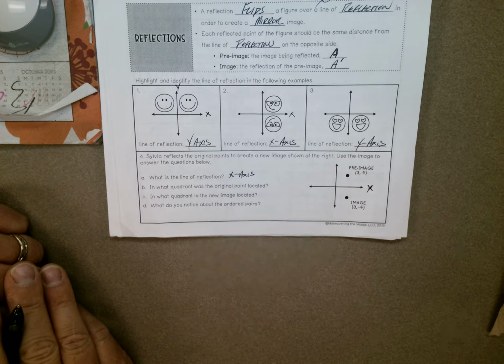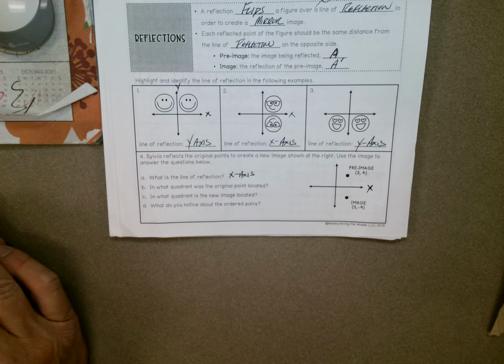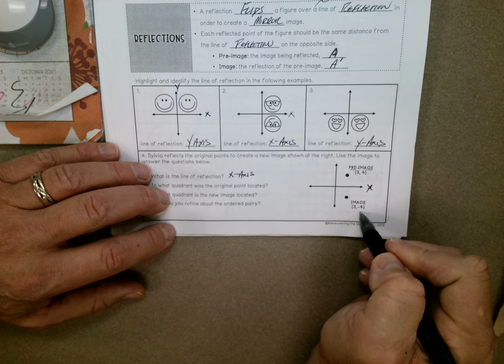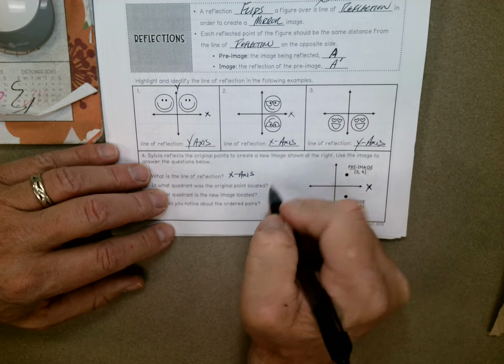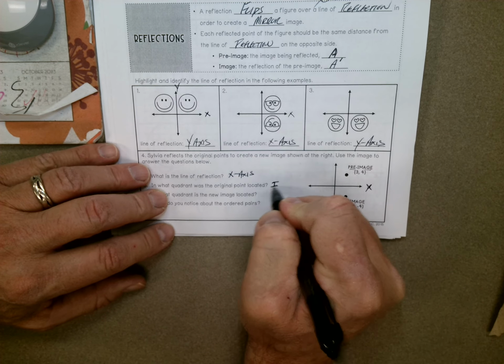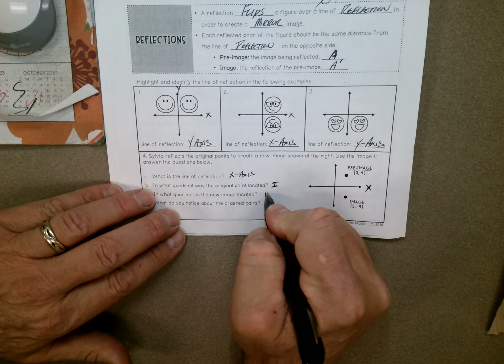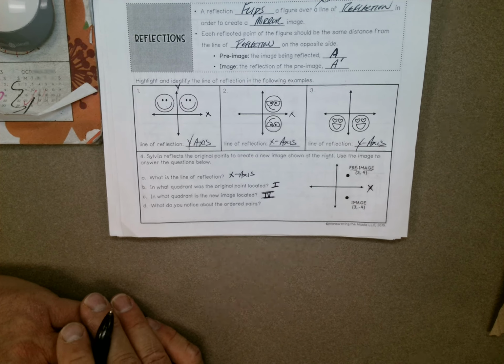In what quadrant was the original point located? The pre-image is the original. The image is the reflection. So they started in quadrant 1. And what quadrant is the new image? Quadrant 4.